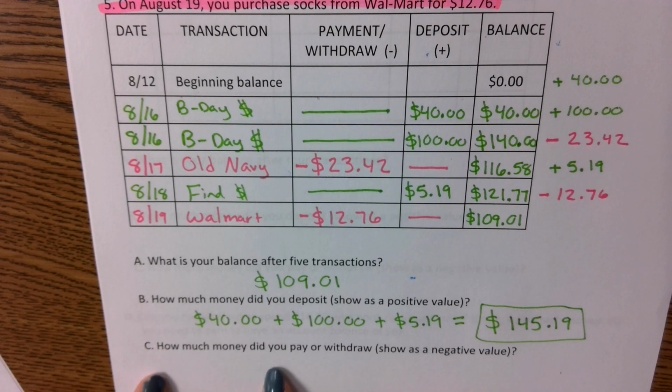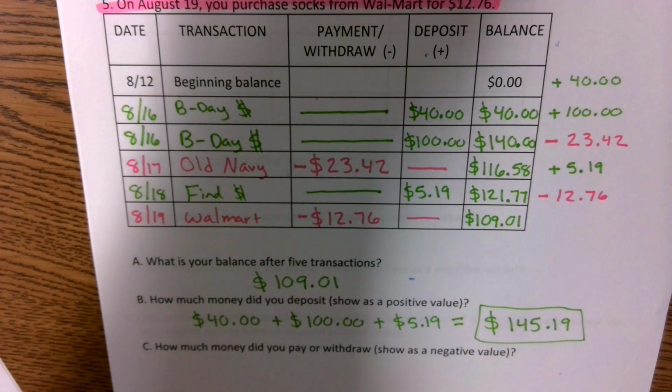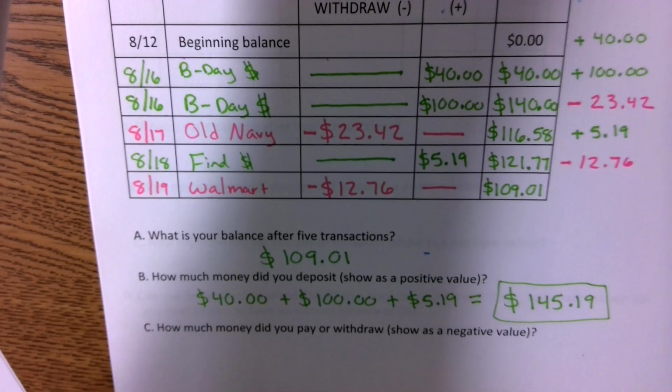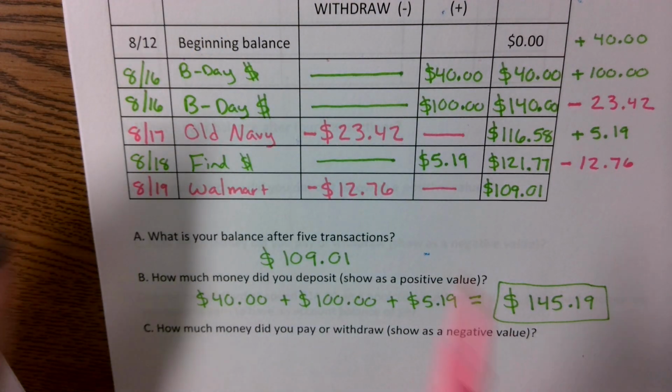Okay, now question C says, well, how much money did we pay or withdraw? How many transactions were a payment or withdrawal? Amara? 2. We had 2 transactions that were a withdrawal or a payment, right?